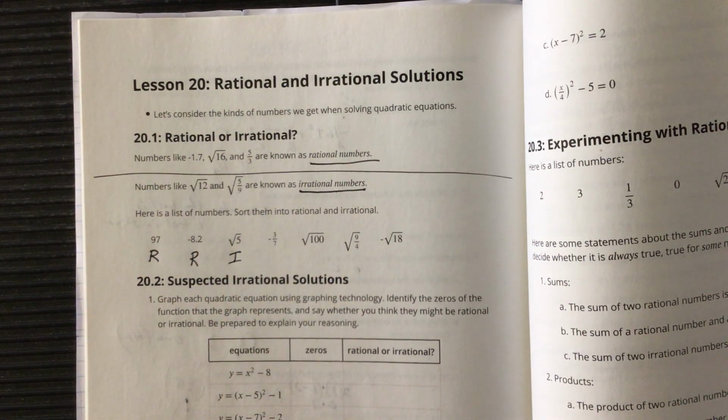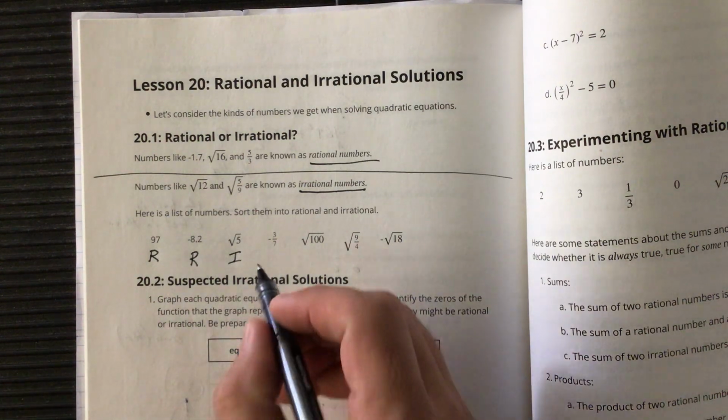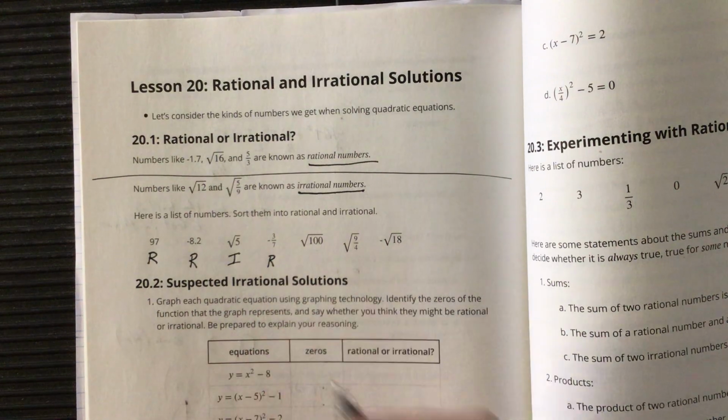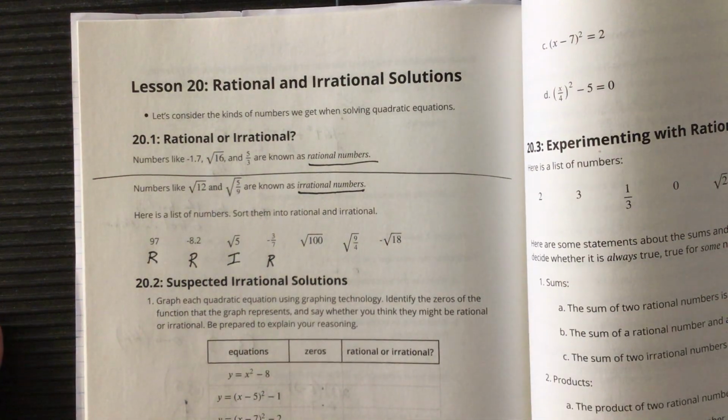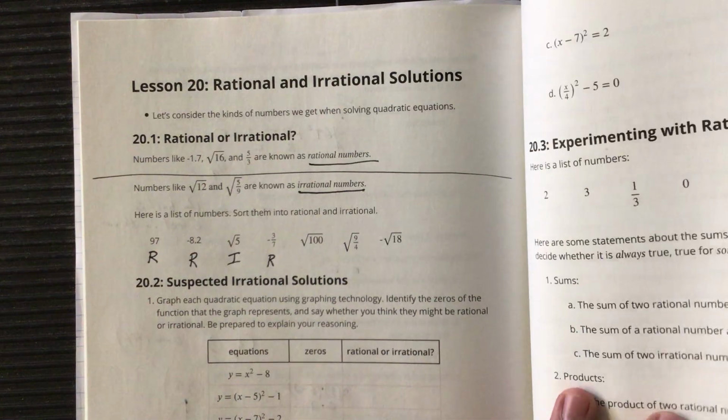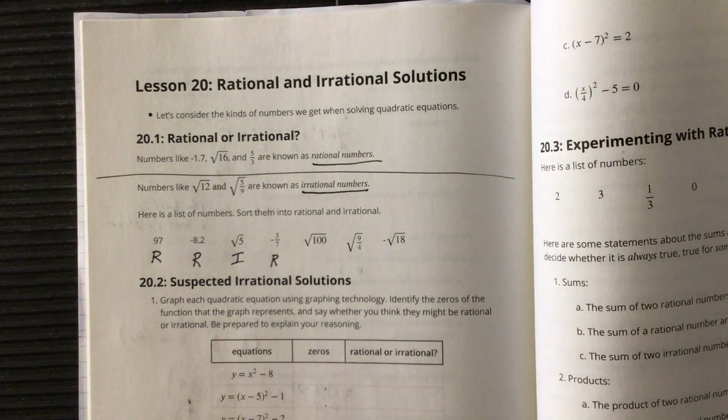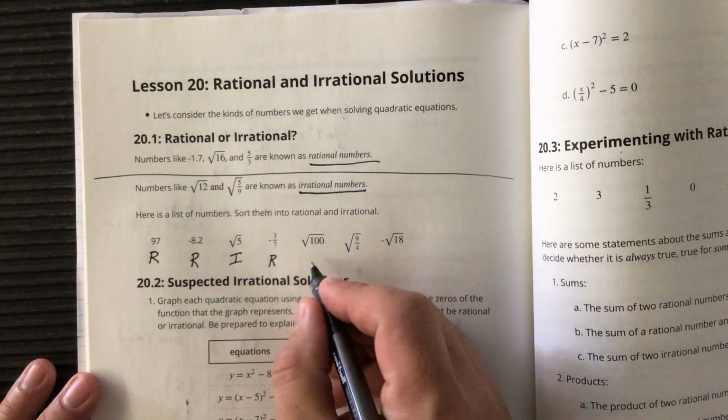Negative 3/7. That is rational. Any fraction is rational. Any fraction? Any fraction. If it can be written as a fraction, it's rational. That makes sense. Square root of 100. Yeah, that's of course just 10.